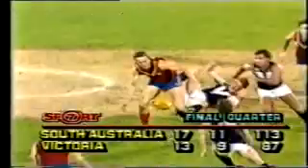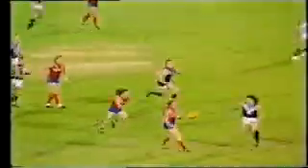17-11, then, South Australia lead Victoria 13-9. Back in the middle, Bradley, Bolton, chance for Ace. Oh, met very, very heavily by Merritt, and Ace is down. The clearing kick from Holborn is towards centre wing.